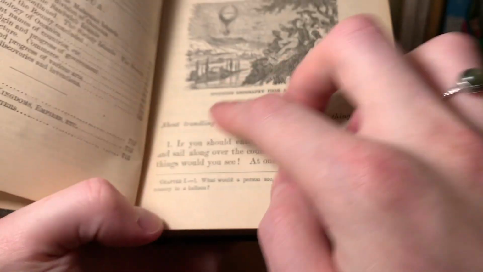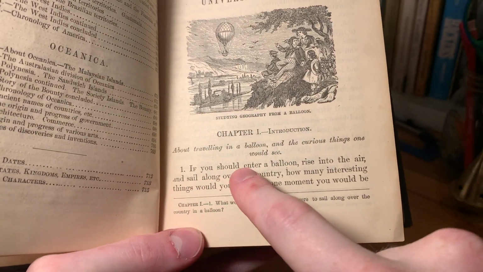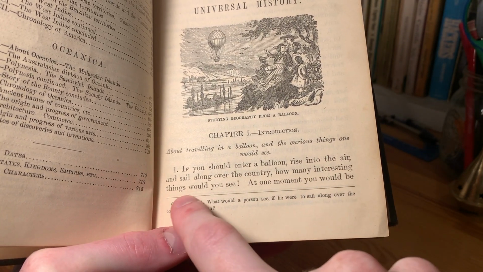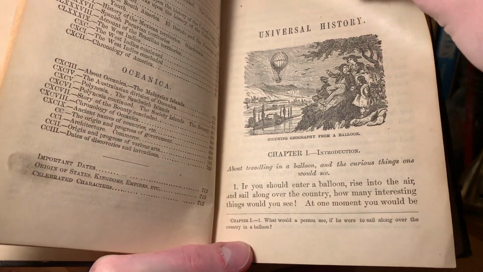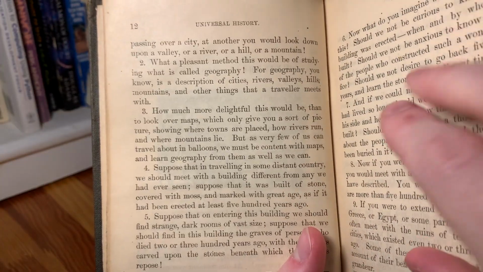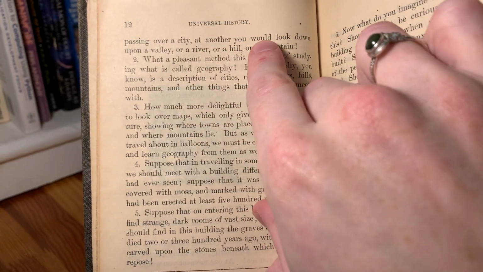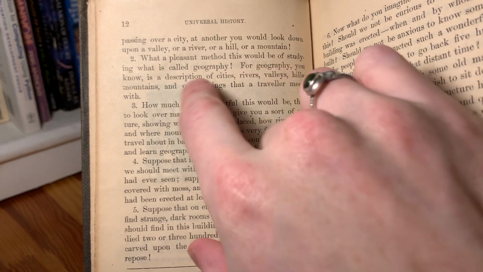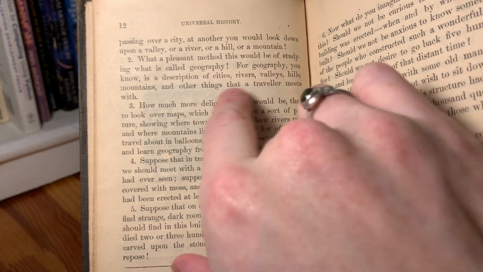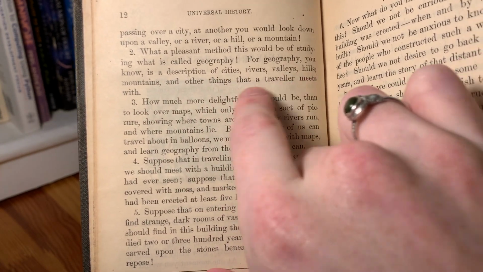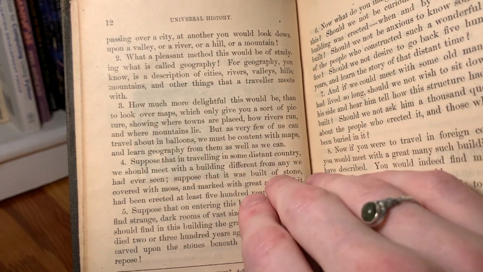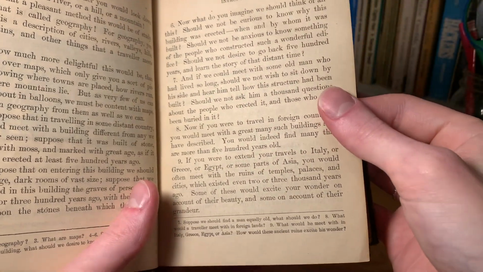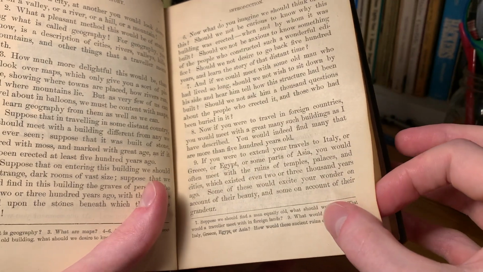Let's see. So at the beginning here, if you should enter a balloon, rise into the air, and sail along over the country, how many interesting things would you see? At one moment, you would be passing over a city. At another, you would look down upon a valley or a river or a hill or a mountain. What a pleasant method this would be of studying what is called geography. For geography, you know, is a description of cities, rivers, valleys, hills, mountains, and other things that a traveler meets with. How much more delightful this would be than to look over maps, which only give you a sort of picture. And then he goes on and on about that. So this is just the very beginning chapter.